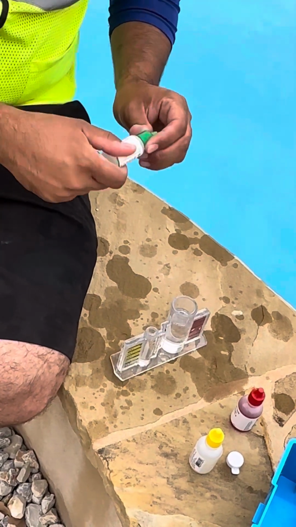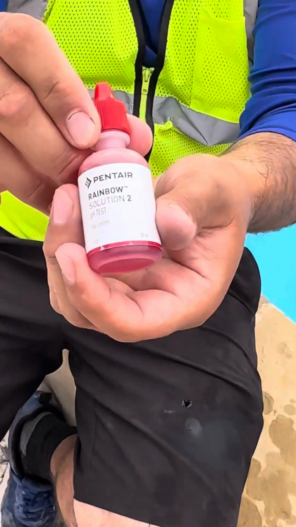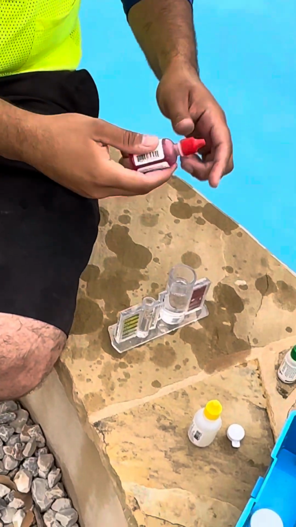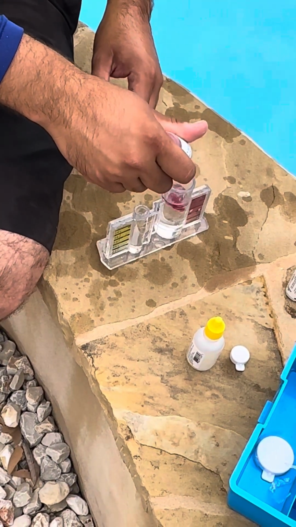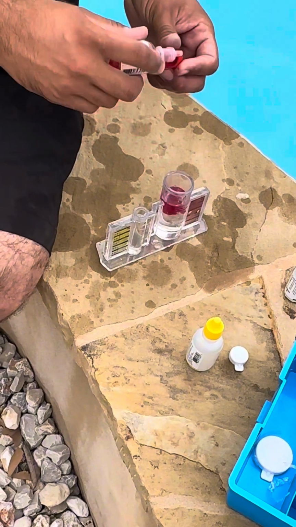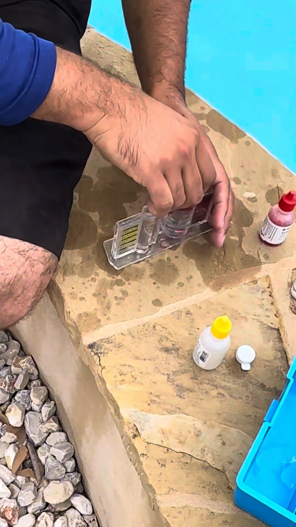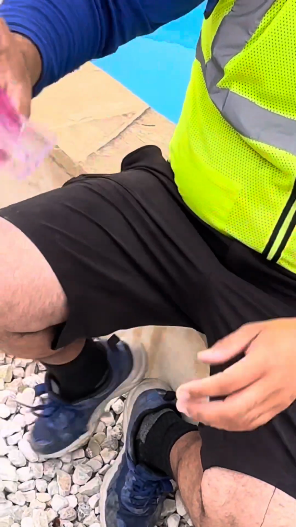The next solution that we're going to add to our test is solution number 2. For this one, it doesn't matter what level you get for your chlorine, it's always 5 drops when you add it. 5 drops. There you go. 1, 2, 3, 4, 5. Make sure to have your cap. All right. Make sure you shake.